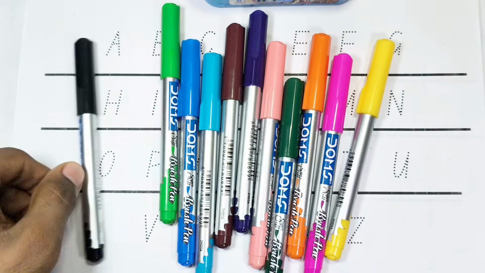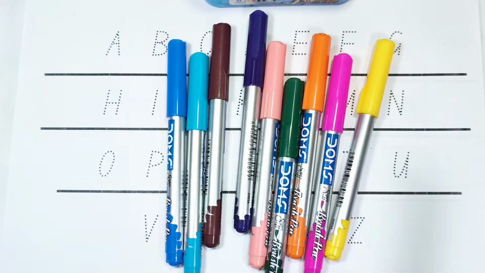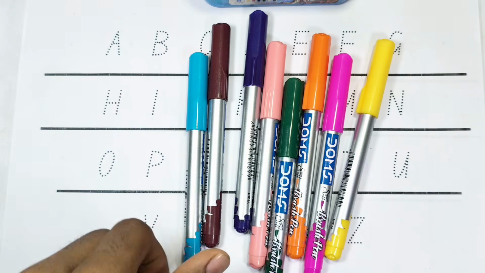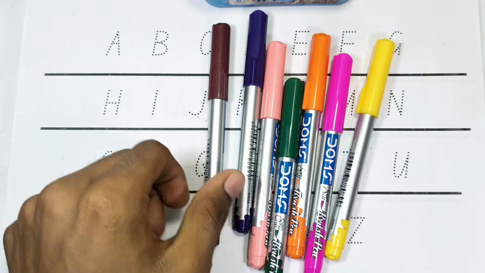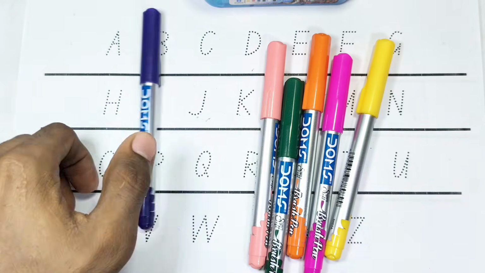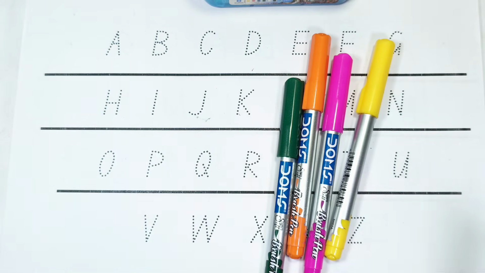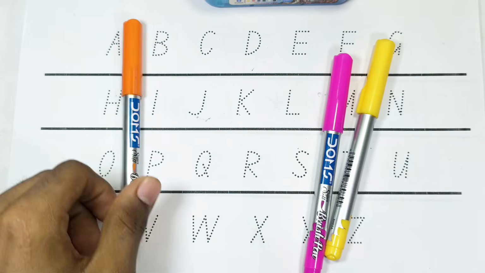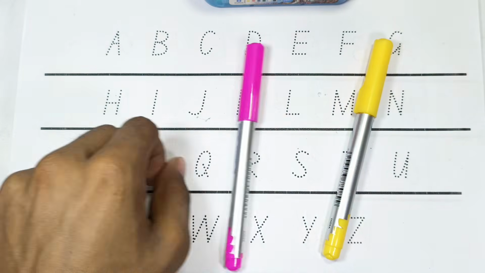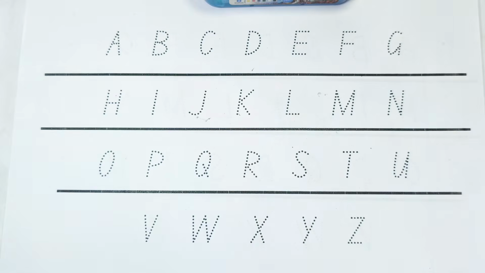Red color, black color, light green color, blue color, sky blue color, brown color, purple color, light pink color, green color, orange color, pink color, and yellow color.